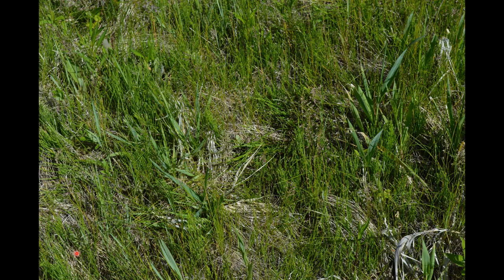So can you find the skink in this picture? This one's actually a little more obvious than we would normally experience. So take a couple seconds. Can you find the skink?